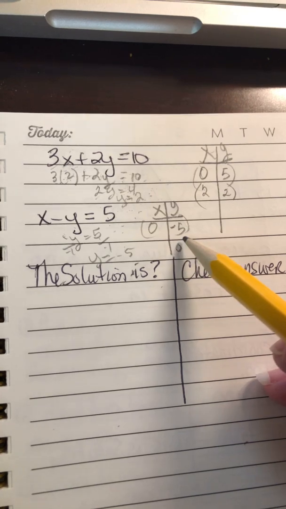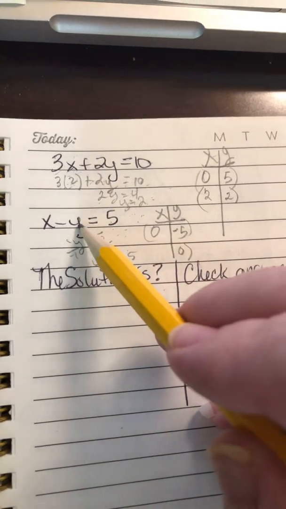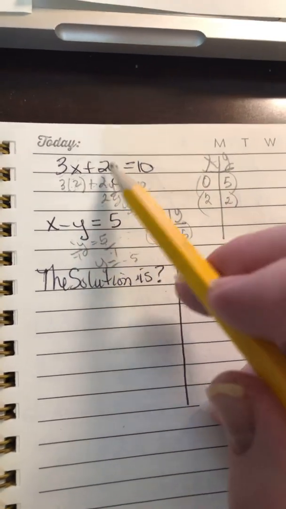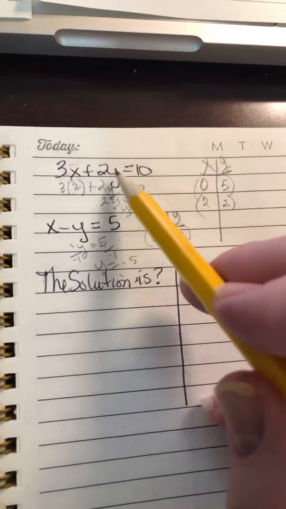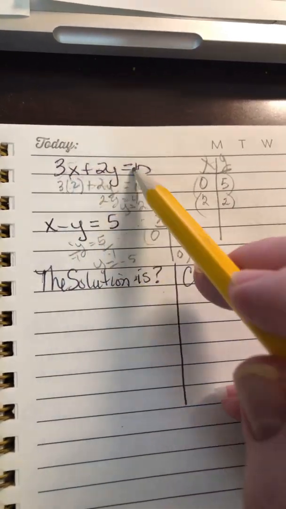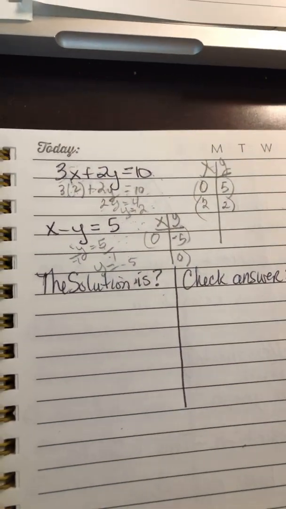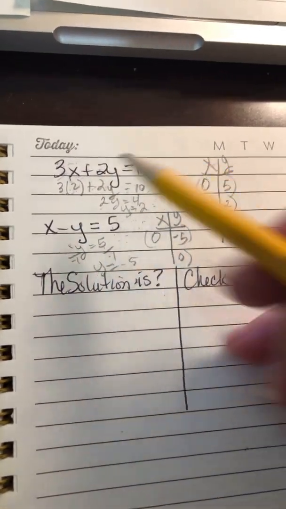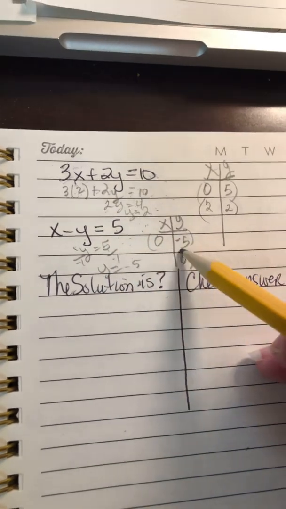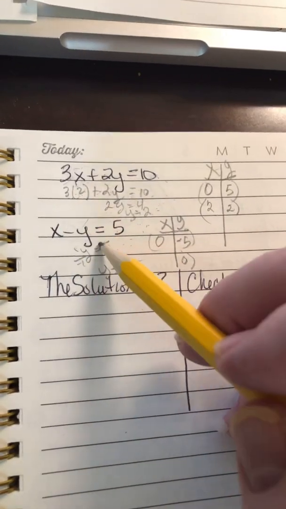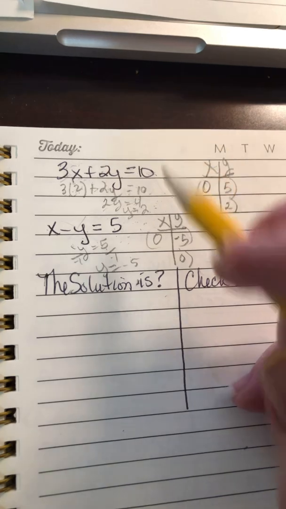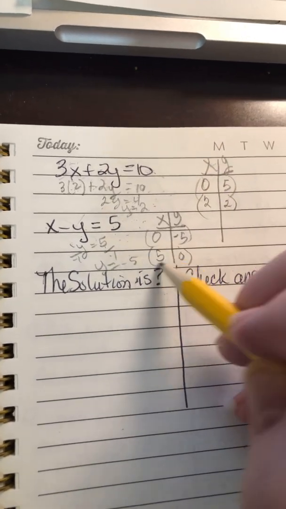And then what if y is 0? I like to, again, use zeros when I can. I didn't use it up here in this one because if I put 0 in for y, this is going to say 3x equals 10. And 10 can't be divided by 3 evenly. That would have been messy. So that's why I didn't choose to do that up here. But if I put 0 in for y here, that cancels the y out, and it just says x equals 5. And so that means 5 is x.